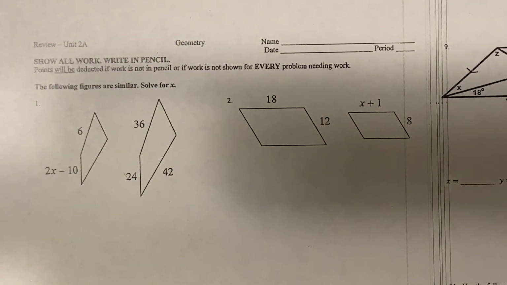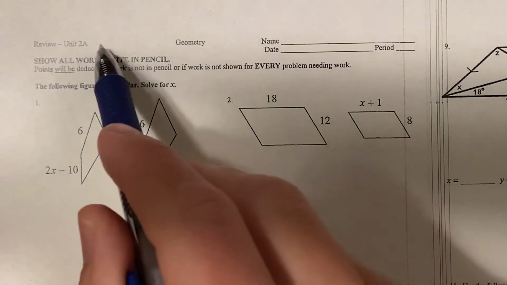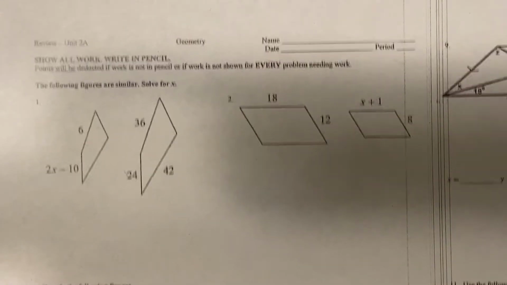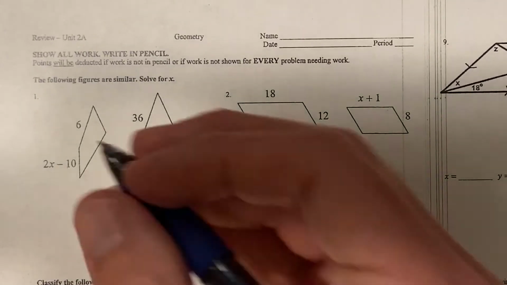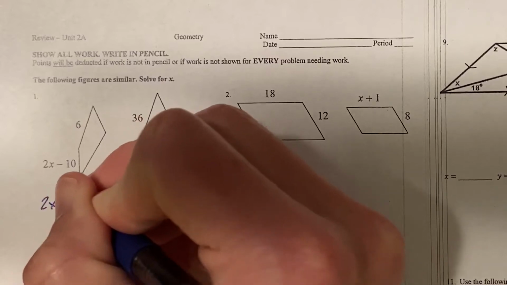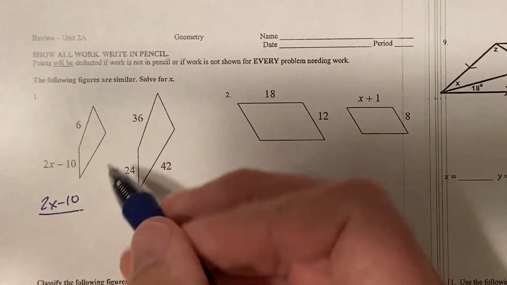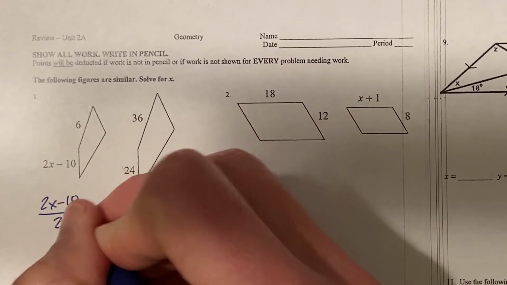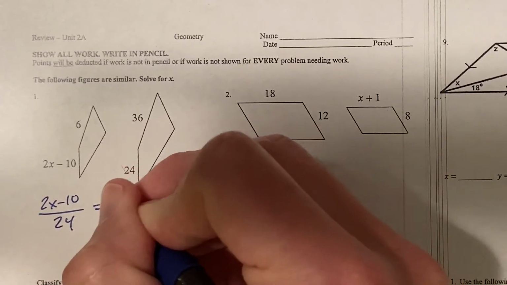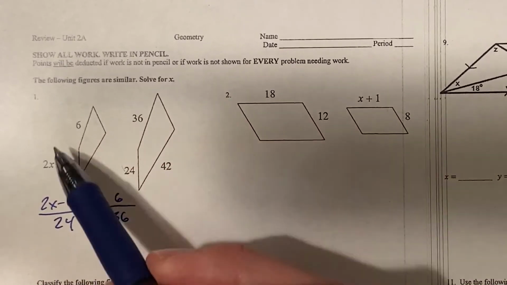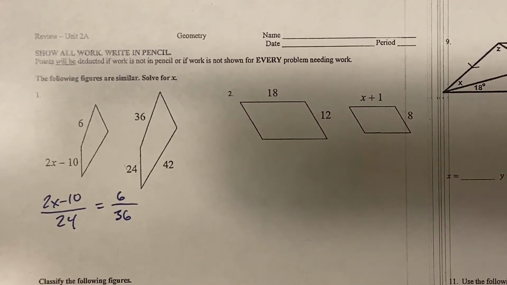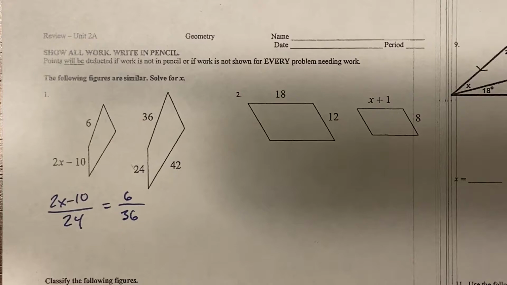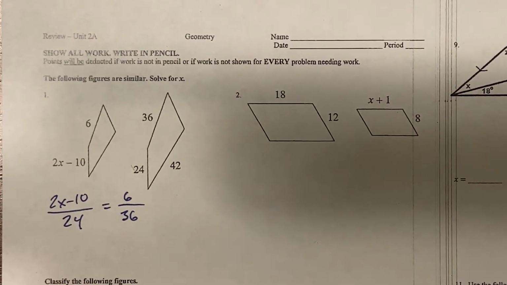Review Unit 2A. This is just review number 1, not review number 2. All right, number 1, we're going to match up corresponding sides and solve for x. So I've got the 2x minus 10 corresponds with the 24 over here, and the 6 up here corresponds with the 36 over there. So matching up corresponding sides here. And I am going to cross multiply and solve.